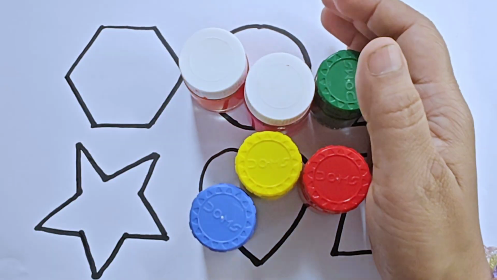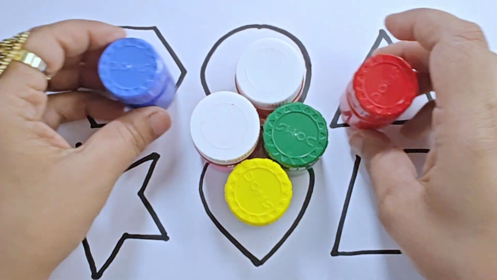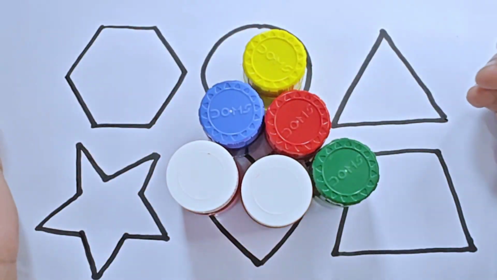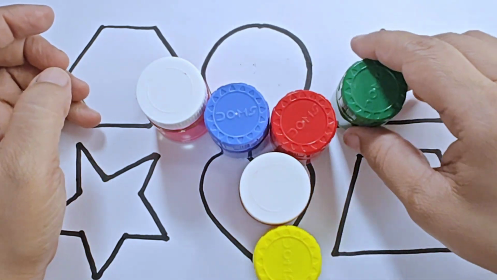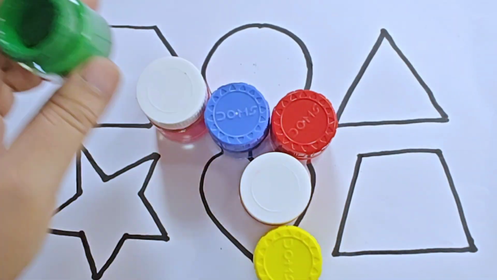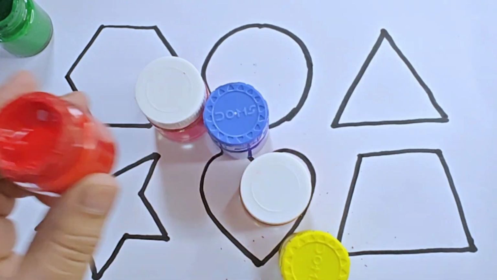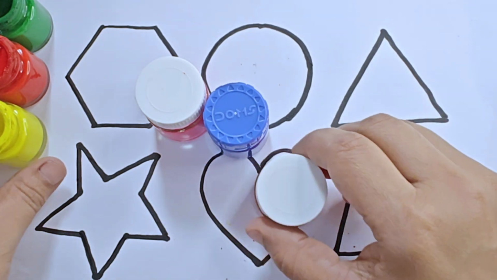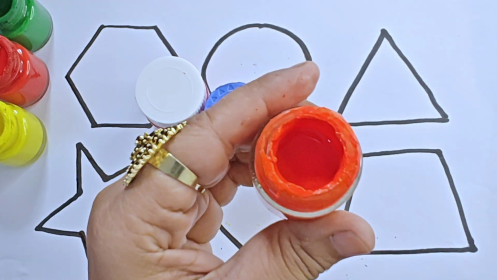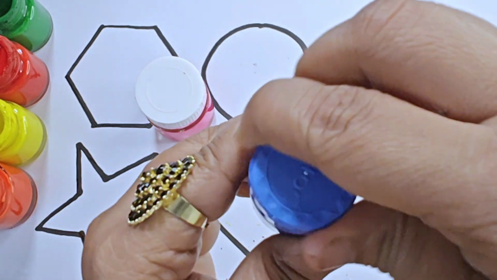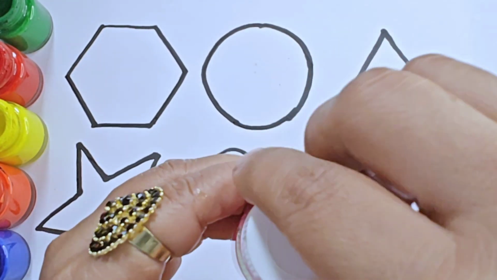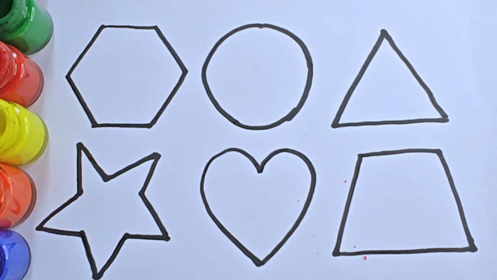These are our colors. It is green color. It is red color. It is yellow color. Orange. Blue. It is pink color. Now let us color the shapes.